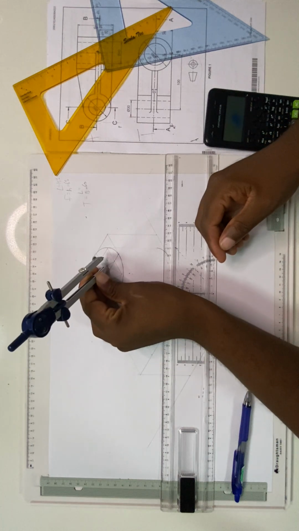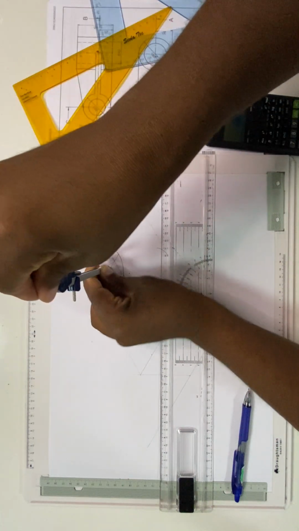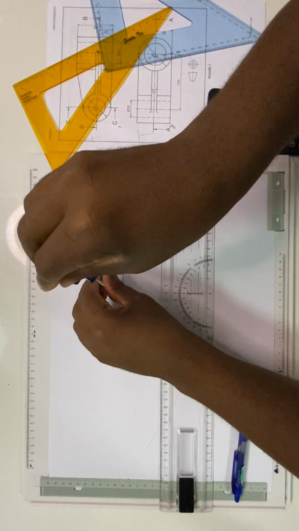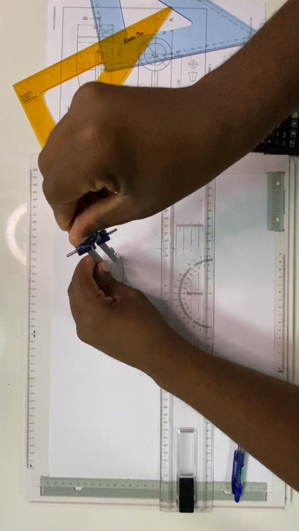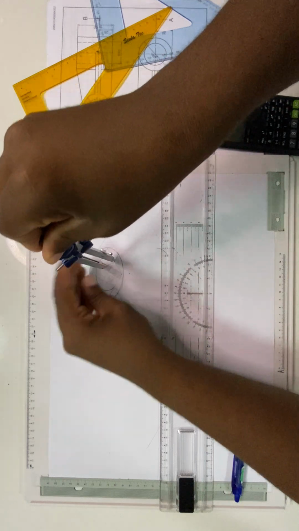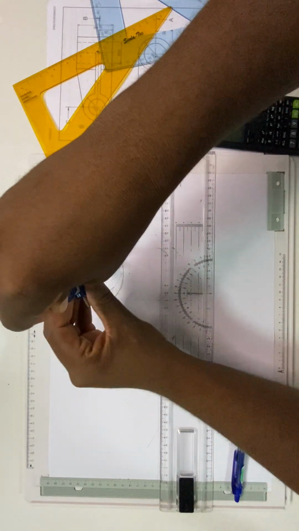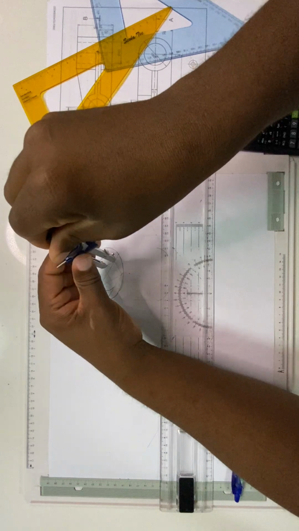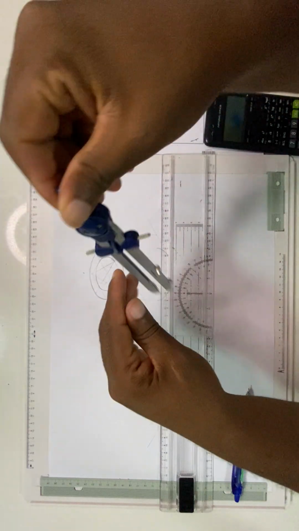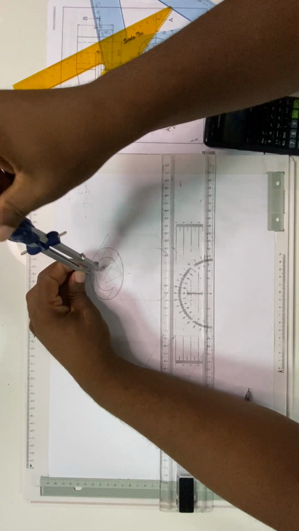Let's come over to the other side. Oh, canvas is moving. Okay, I'm gonna place it up there.